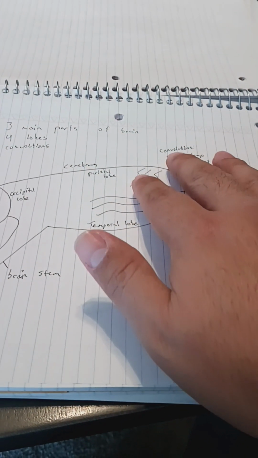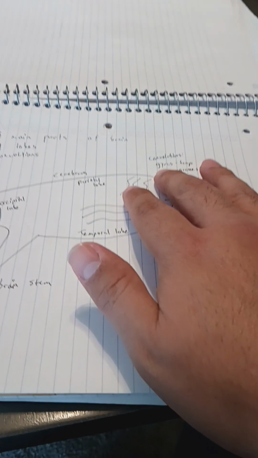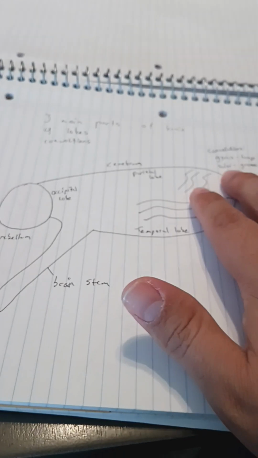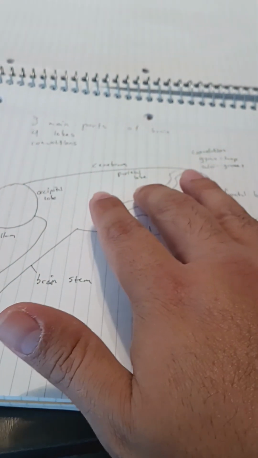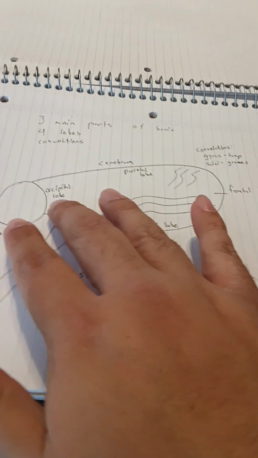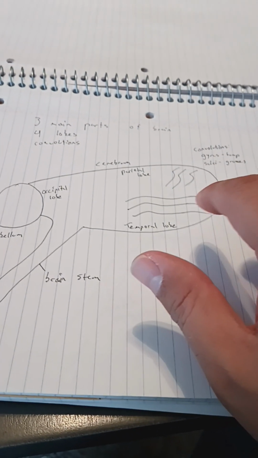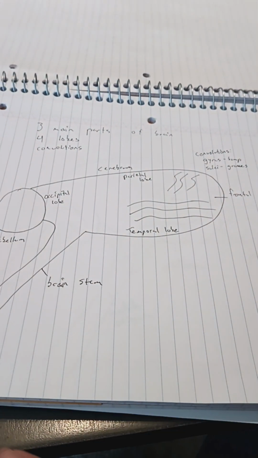So the texture of this, the convolutions, they're called gyrus and sulci. Gyrus is just the little bumps on it, while the grooves, the little valleys, are called the sulci.